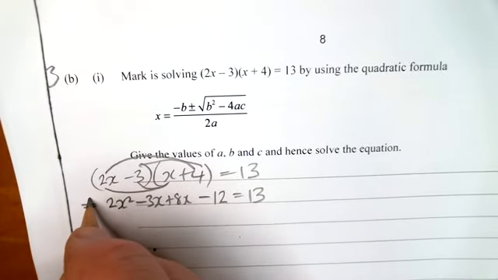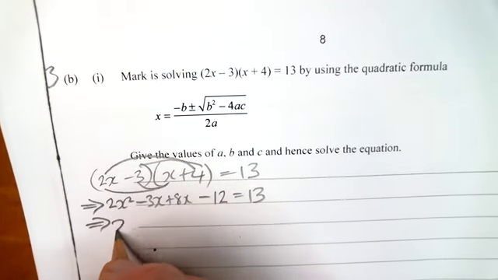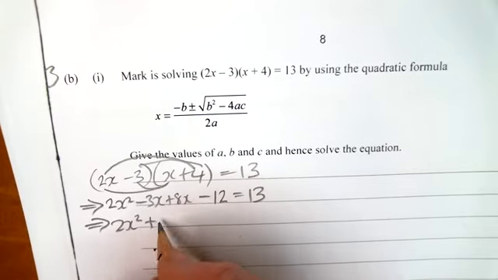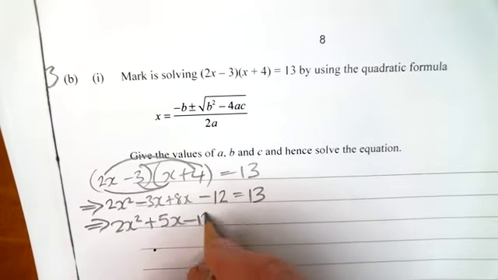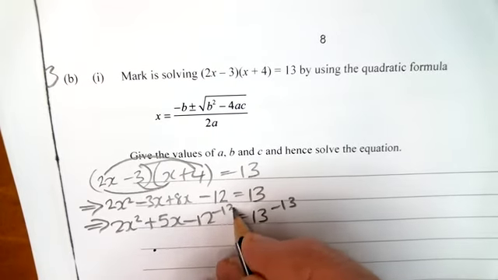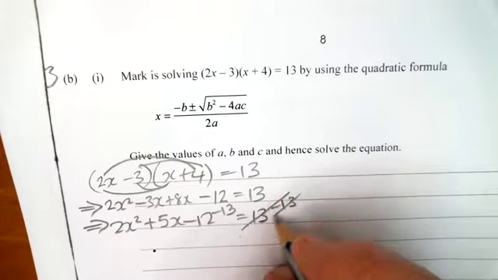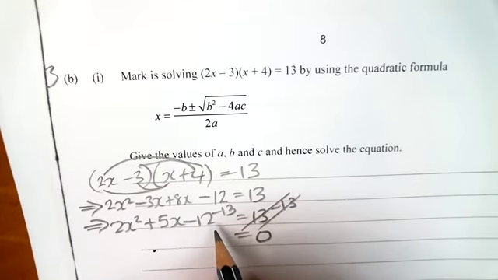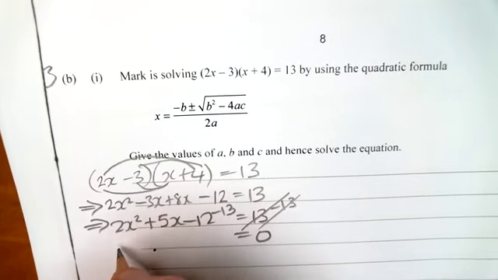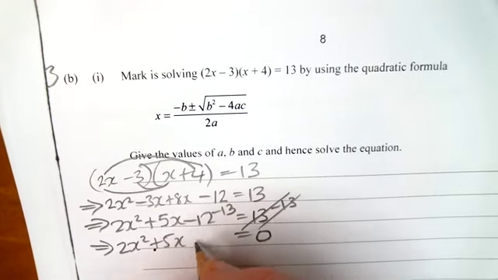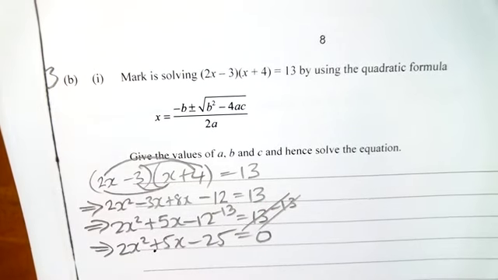So tidying this up a little bit. I've got a 2x squared. Negative 3x and 8x is going to be positive 5x. Minus 12 is 13. And I'm going to subtract 13 from both sides. So 13 minus 13 is 0, which is where we want to be. And negative 12 and negative 13 is negative 25. So this implies that 2x squared plus 5x minus 25 is 0.